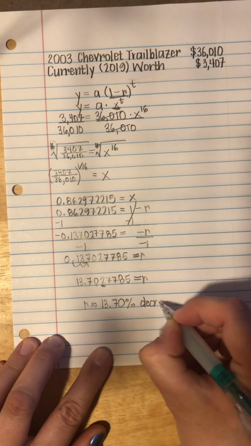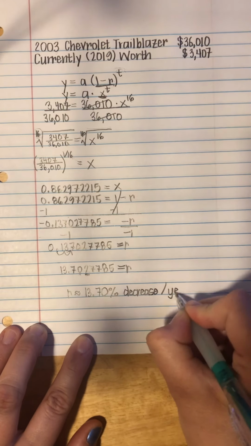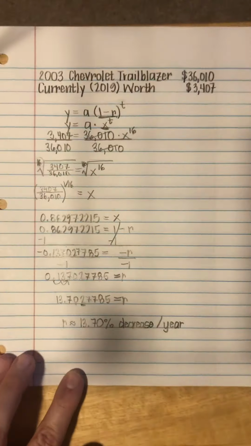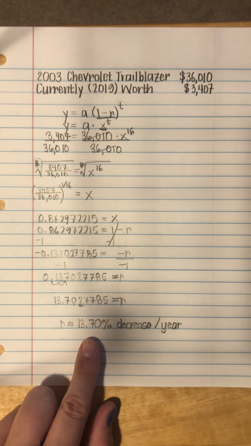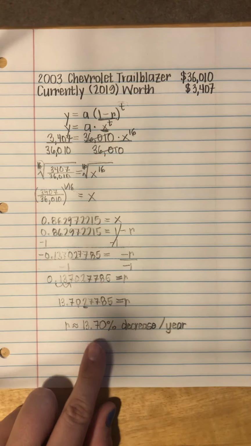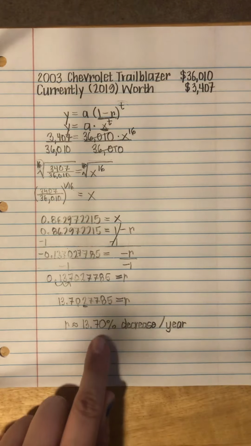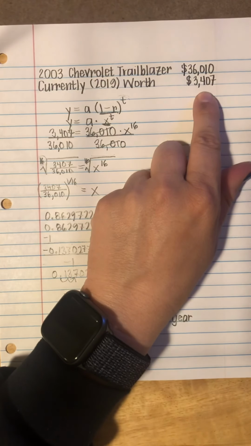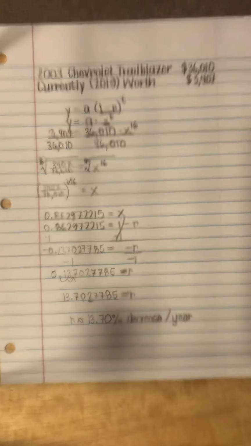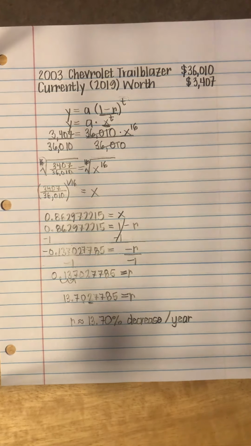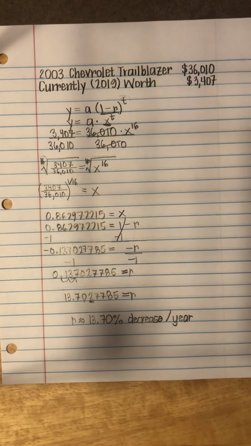decrease per year. That means every year my vehicle lost 13.70% of its value every year. So it started here, and then 16 years later, after that happened every single year, it now, well, as of 2019, had a value of $3,407. So that's what you guys are going to be doing with all 3 of your vehicles.